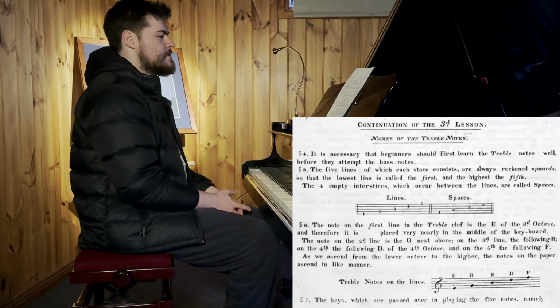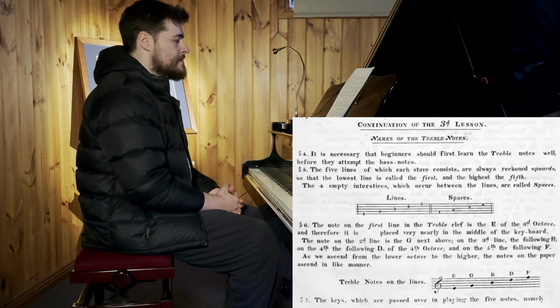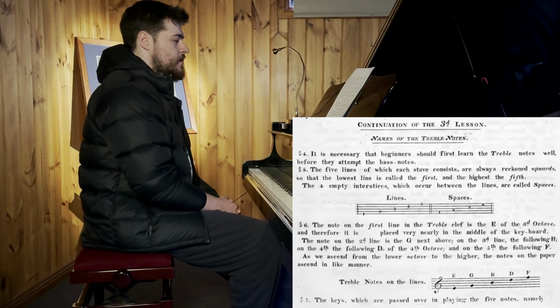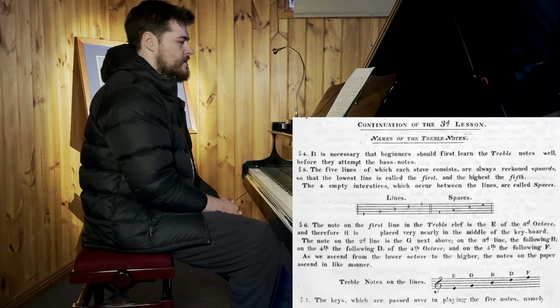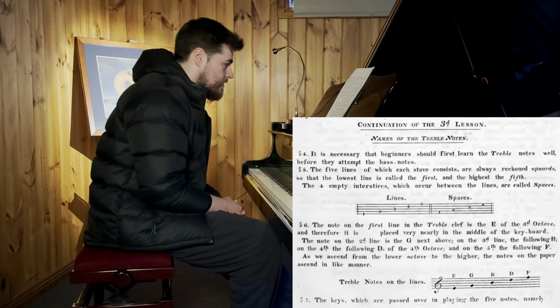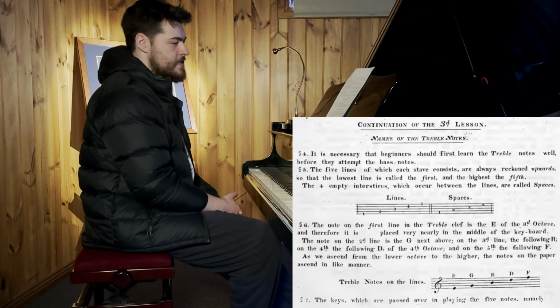Continuation of the 3rd lesson, names of the treble notes. It is necessary that beginners should first learn the treble notes well before they attempt the bass notes. The 5 lines of which each stave consists are always reckoned upwards, so that the lowest line is called the 1st and the highest the 5th. The 4 empty interstices which occur between the lines are called spaces.